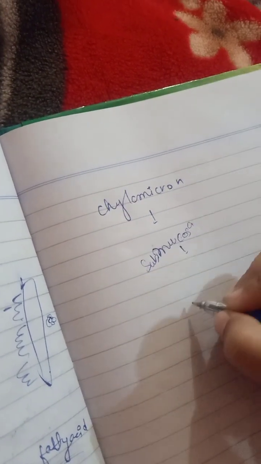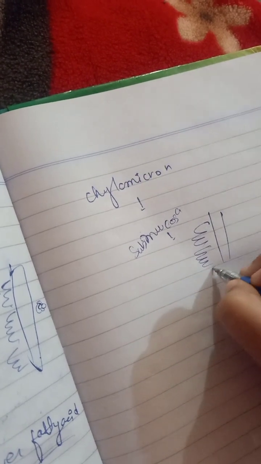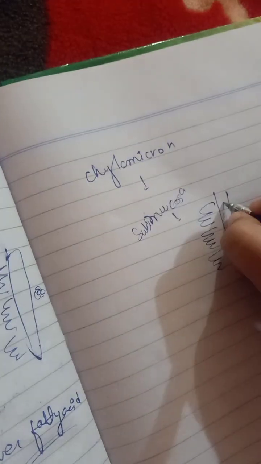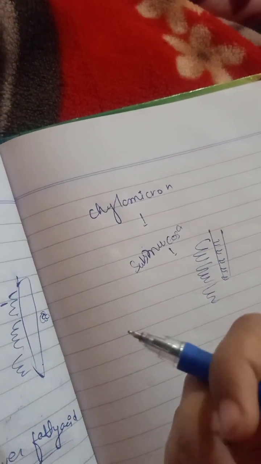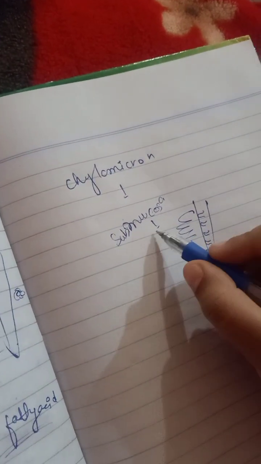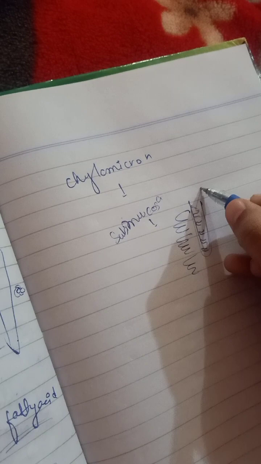Okay, in the submucosa, here you can see that we have a cell like this, epithelial cells, and here we have a lacteal. What is a lacteal? A lacteal is basically a lymphatic vessel which is white in color. So with the help of the lacteal, the chylomicron will move into the lacteal, and then into the blood. The absorption will occur through the lymphatic system into the blood.